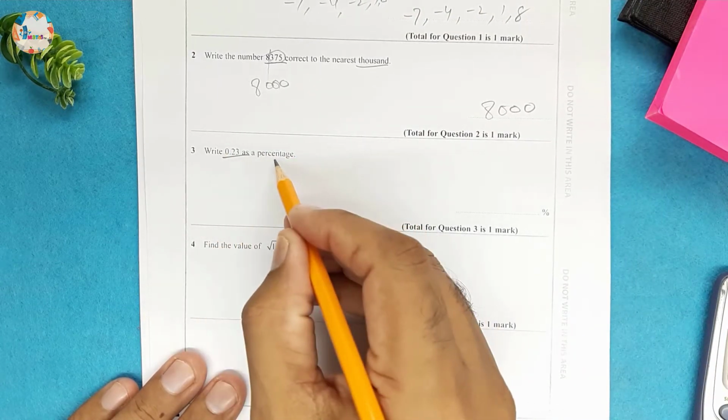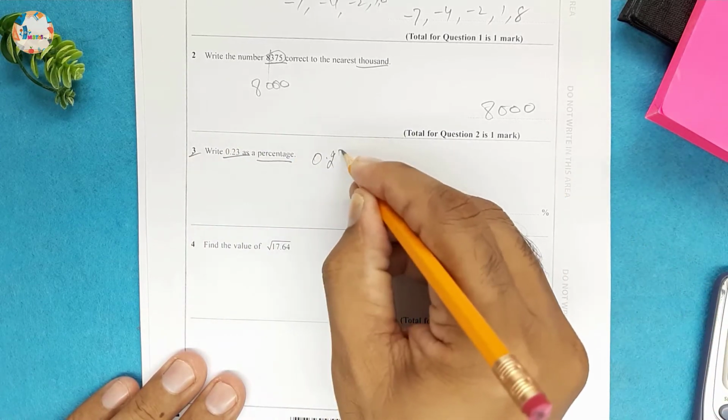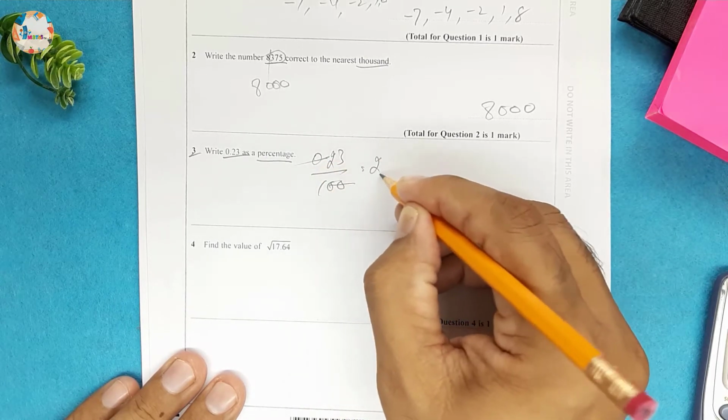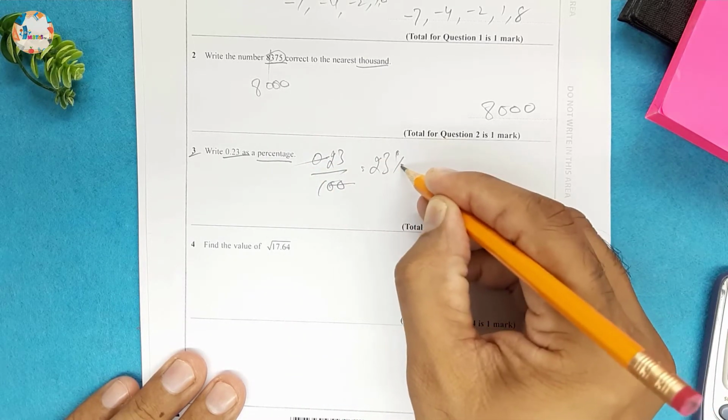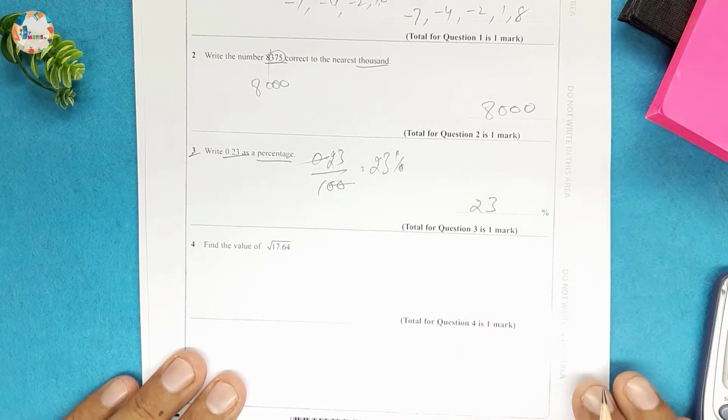Write 0.23 as a percentage. This is question number 3. So 0.23 over 100. This will be cancelled with this one. So it will be 23%, which will be our answer. So we can write 23%.